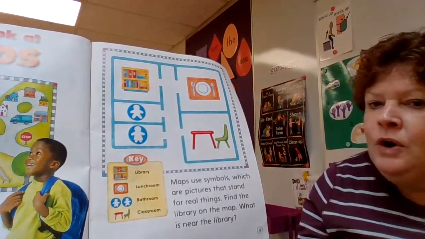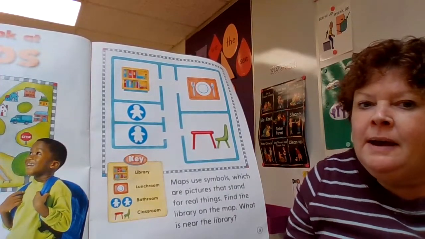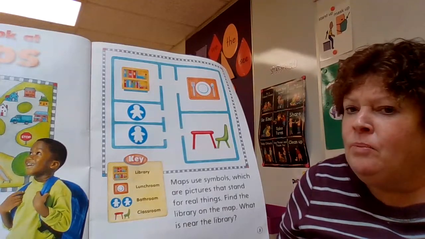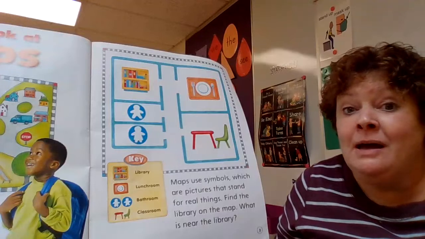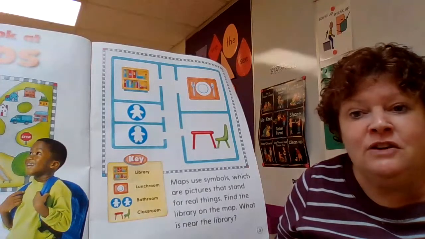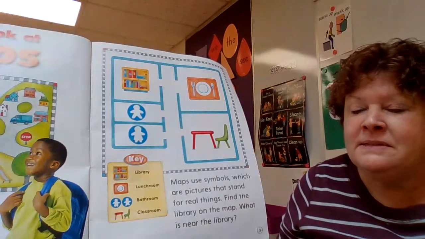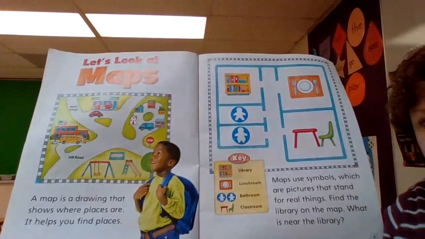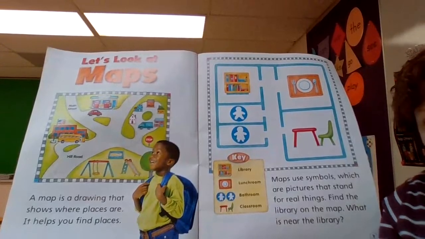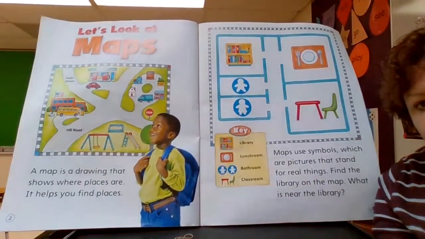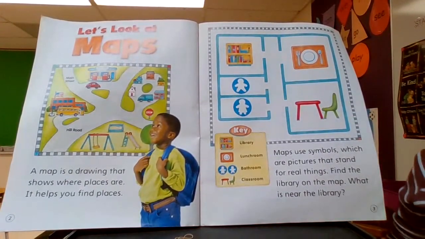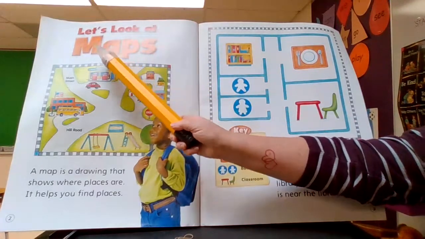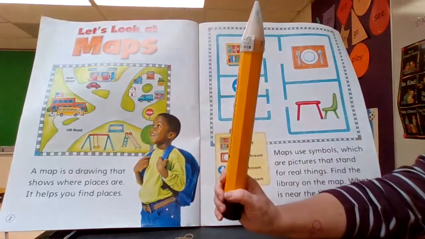Okay, friends, now we're going to be talking about maps. And I think our book does a pretty good job showing us lots of different kinds of maps. And so I'm going to turn this so hopefully you can see both sides. I think that looks pretty good. And it says, let's look at maps.